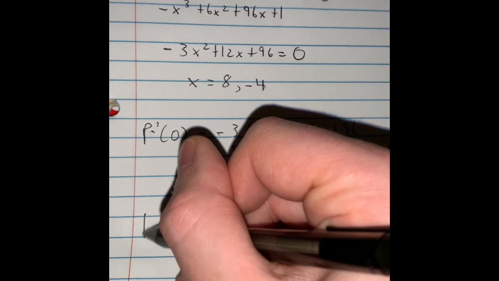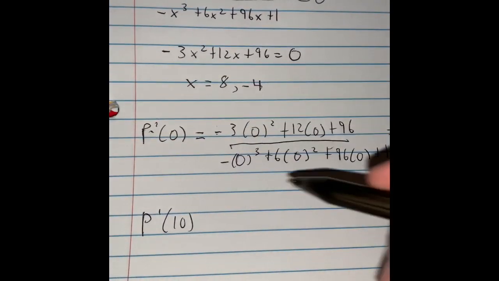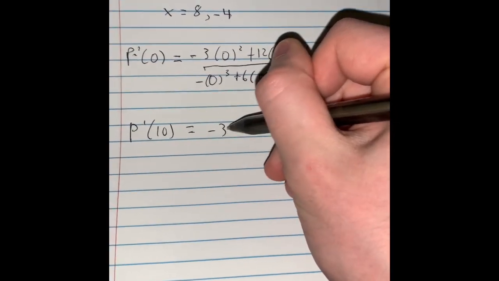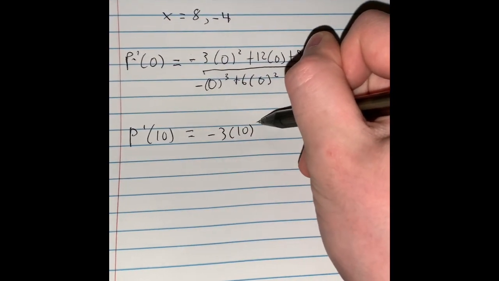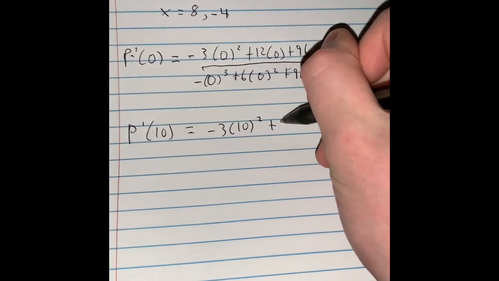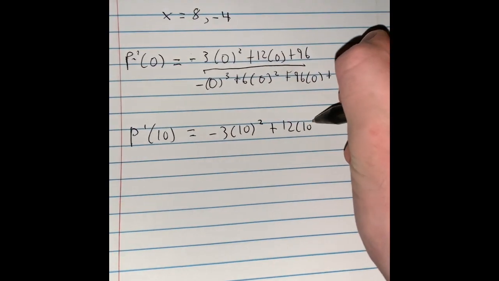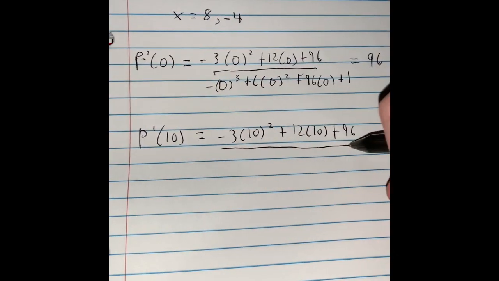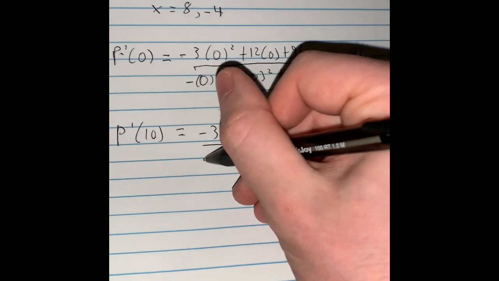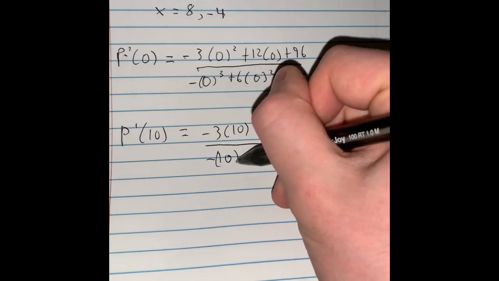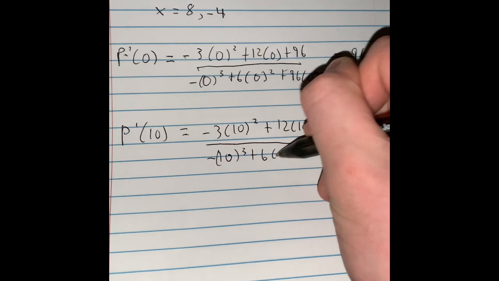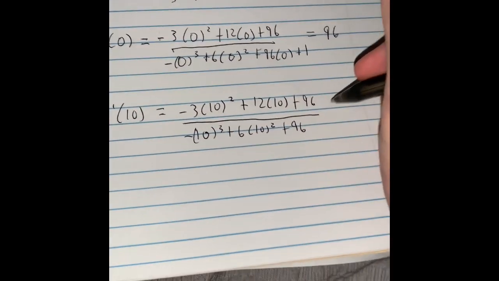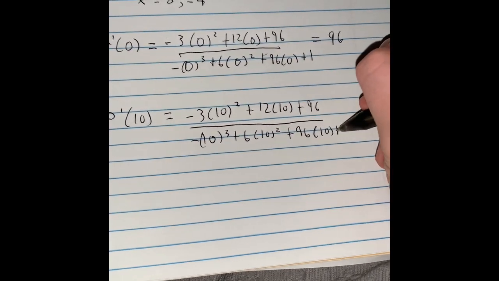Next, we're going to solve for 10. So p prime of 10 equals negative 3 times 10 squared plus 12 times 10 plus 96 over negative 10 cubed plus 6 times 10 squared plus 96 times 10 plus 1.